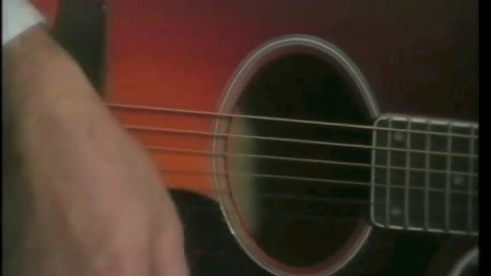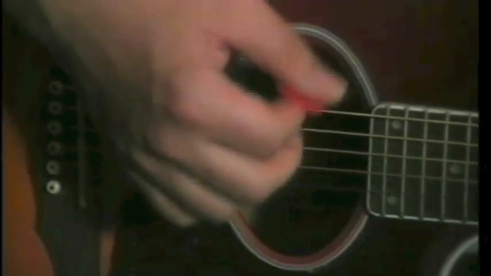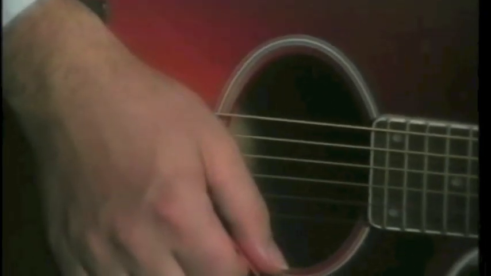Here it is on dead strings. Now here's another syncopated rhythm.